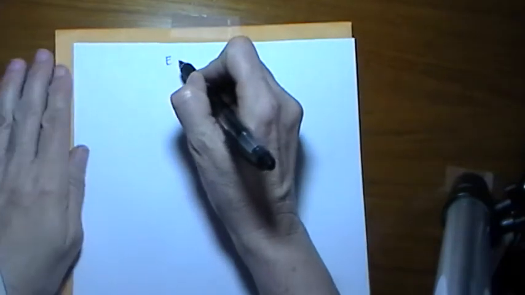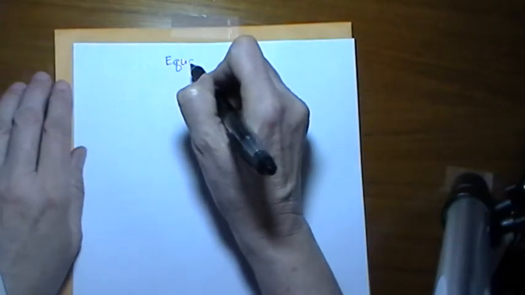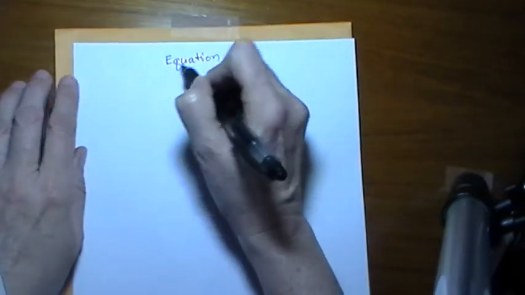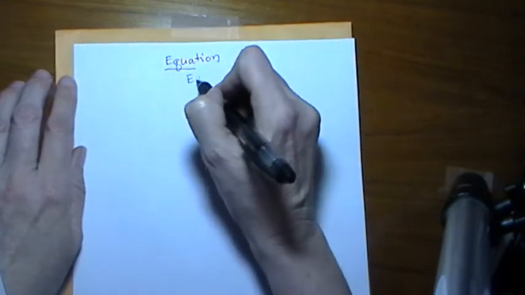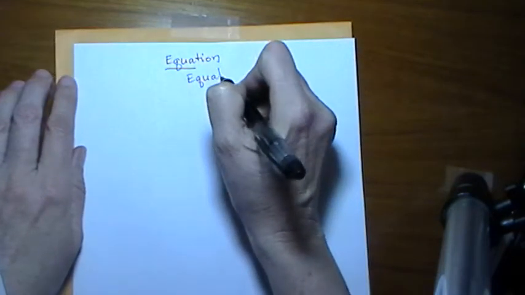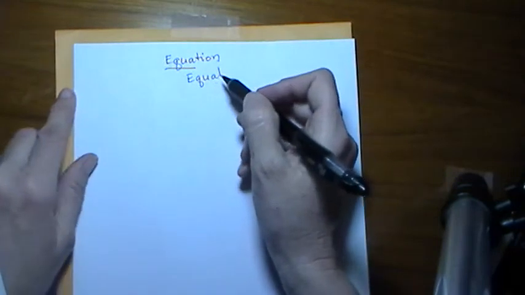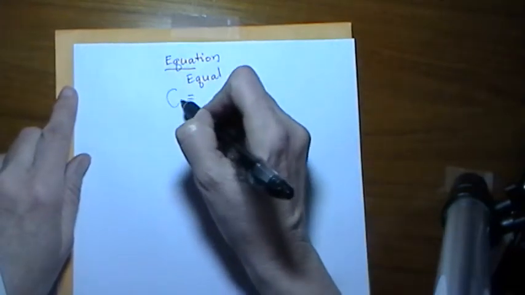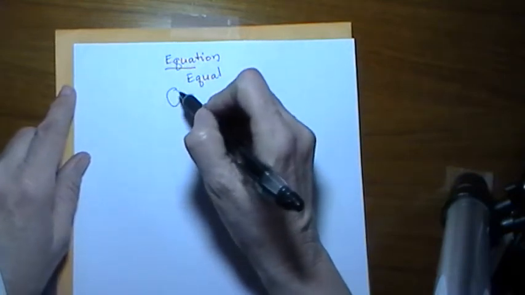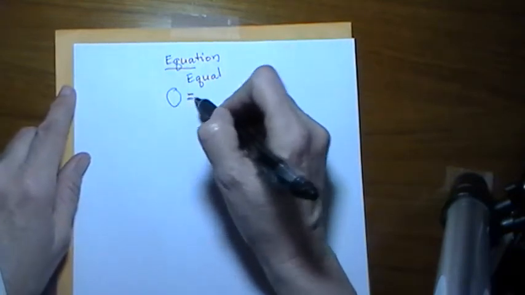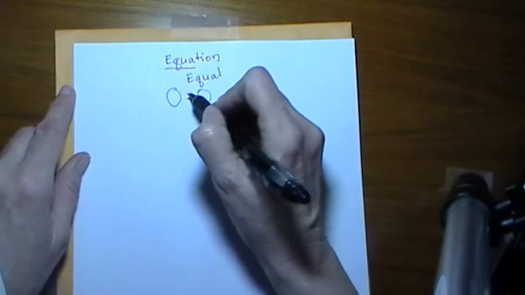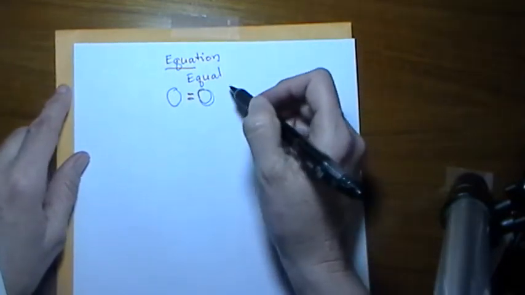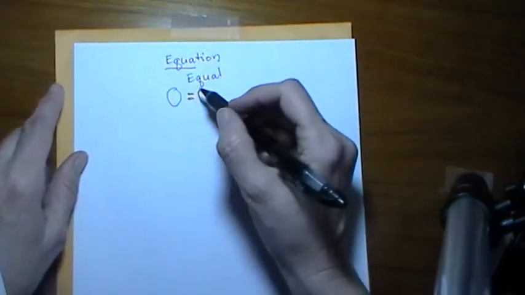Now remember that the word equation, the root word, is the same as equal. So when you're talking about equations, you have the equal sign, and you need to be sure that whatever's on the left side of the equal sign is equivalent to what's on the right side. So let's see how this might work.